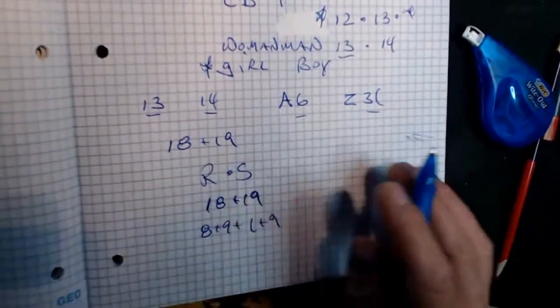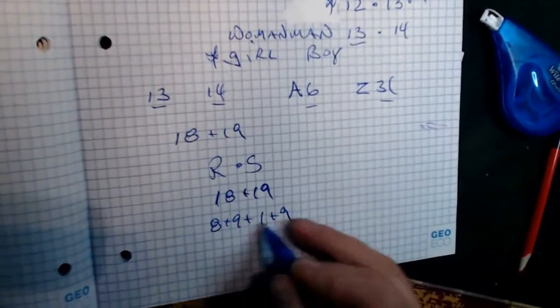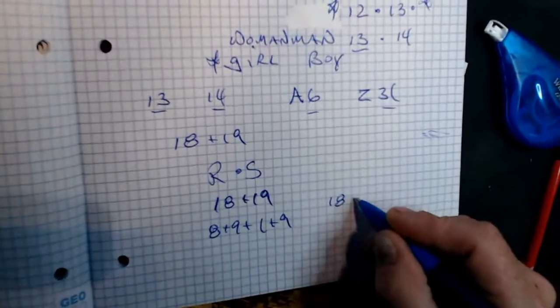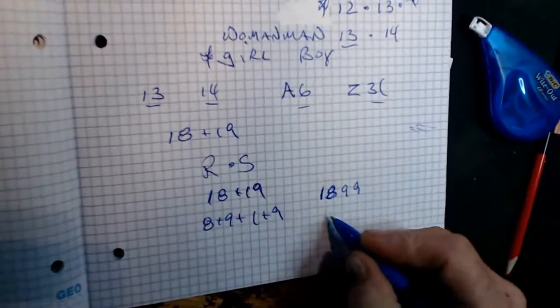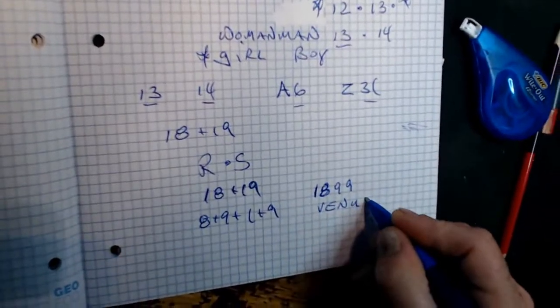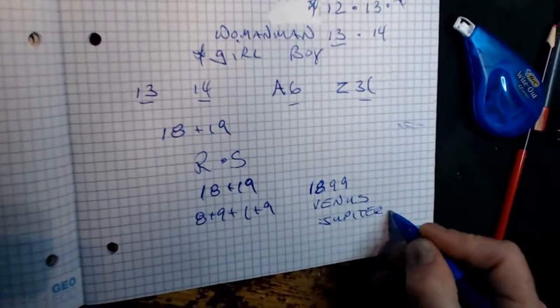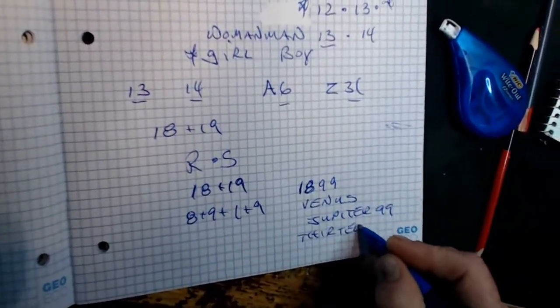Okay, so we have this. We did the alphabet shift. We see what happens over here, that these are the end numbers. When you add these up, it becomes 1899. This is what we end up getting, and this is Venus, Jupiter 99. We have the word 13. These are the base words that we use all the time.